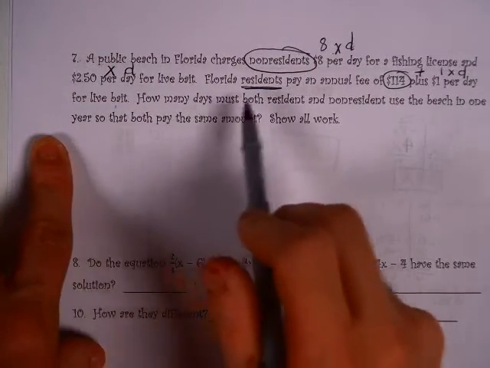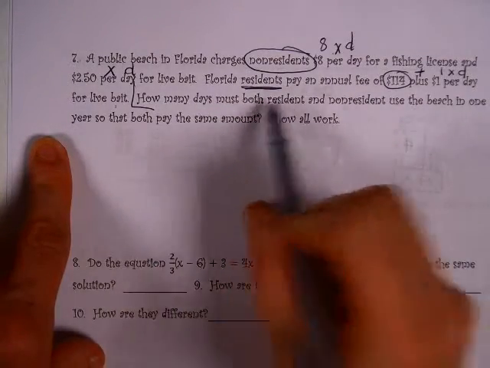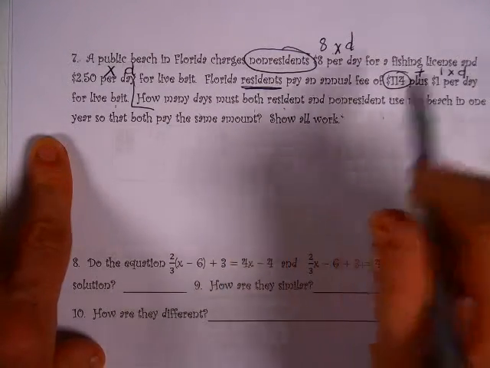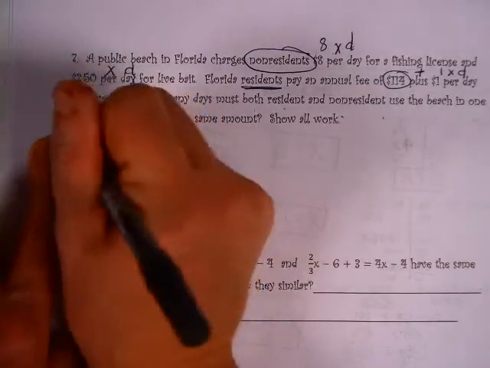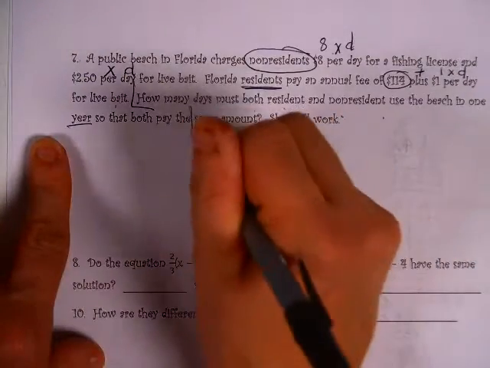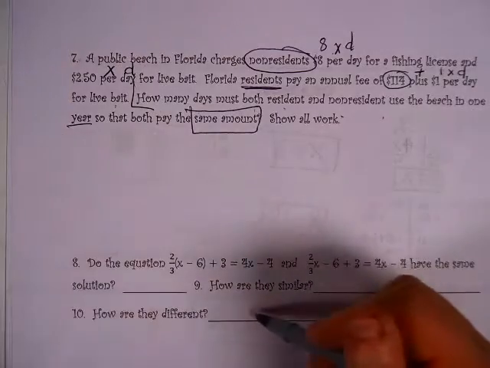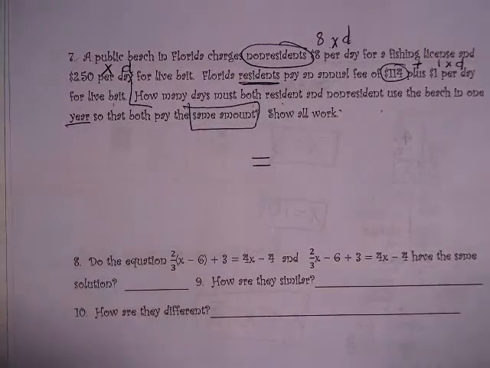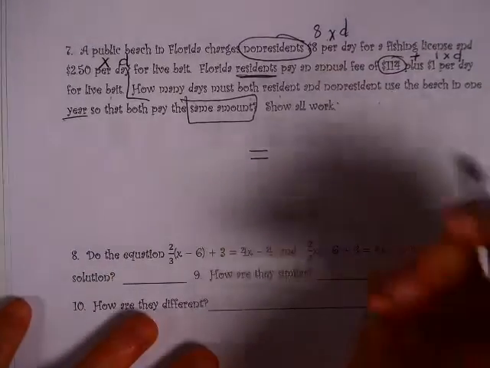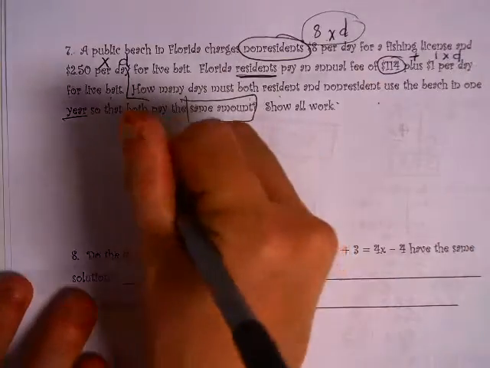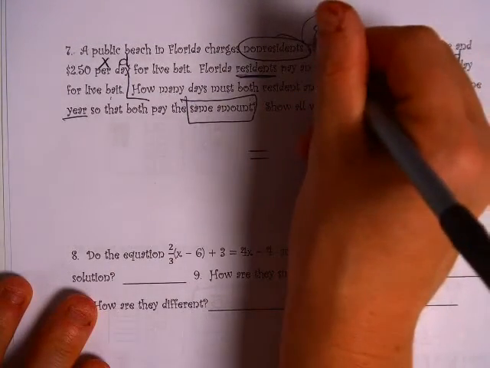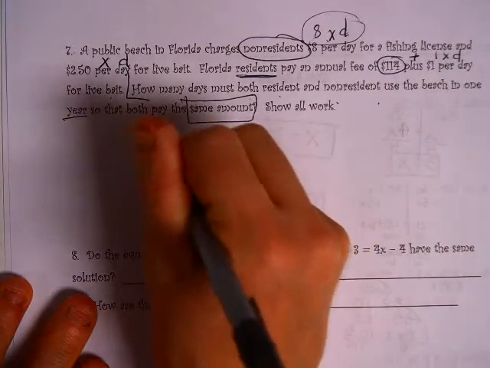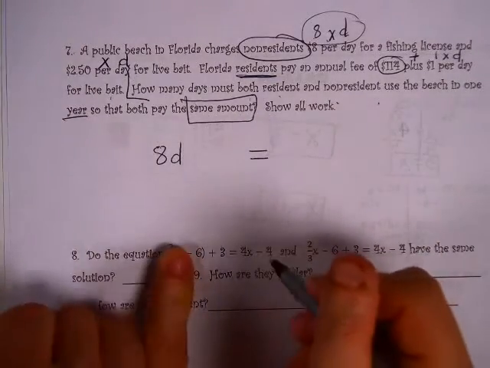How many days, so this is the question part, how many days must both residents and non-residents use the beach in 1 year to pay the same amount? Okay, same amount would be equal, right? So that's what we're going to be doing. We're talking about equal. Another way to write this is 8 times D or 8D. That's the more algebraic way.